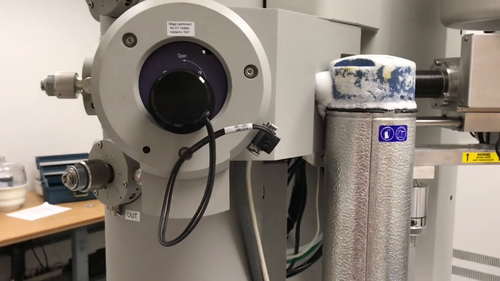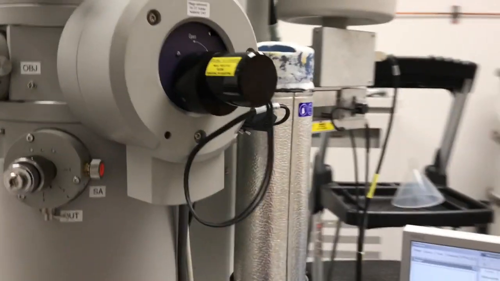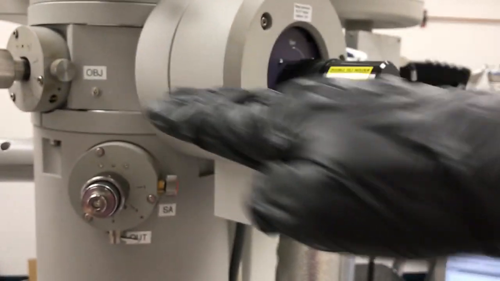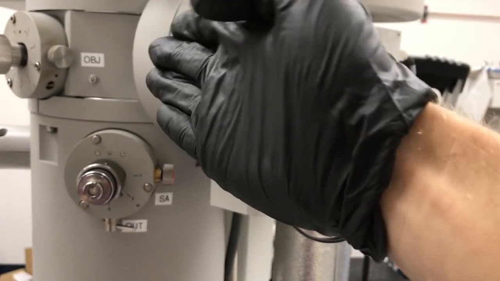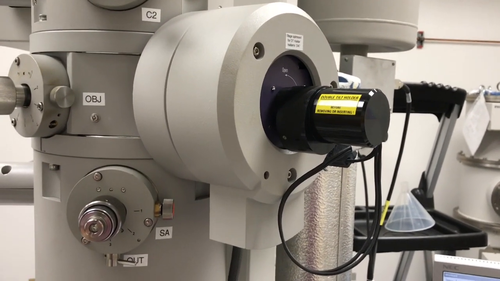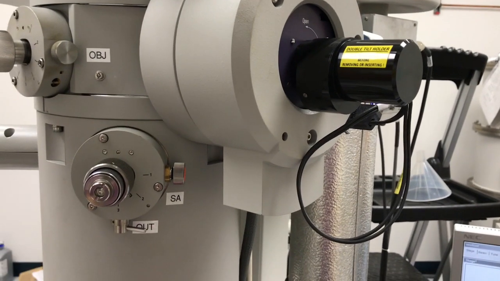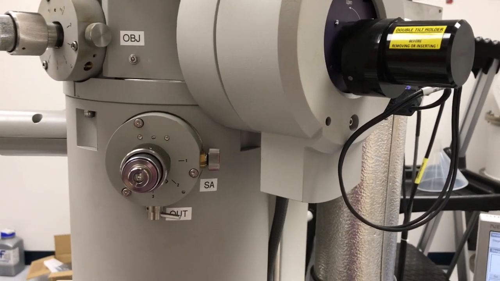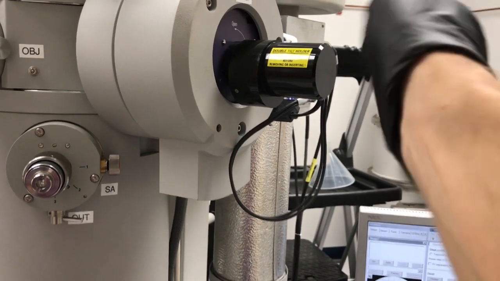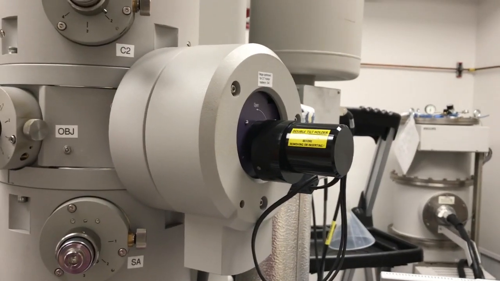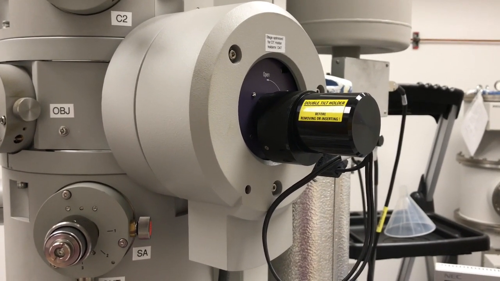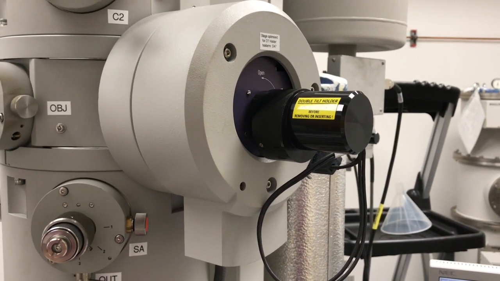So the two tilt axes of the holder: if you look here at the holder, there's the long axis that runs into the column here. I can tilt the holder like this, about this long axis of the holder. That's called the alpha tilt on this particular instrument. The other tilt axis is perpendicular to the long axis and actually goes like this, and that is known as the beta tilt. So we need both of those tilt axes if we're going to perform effective two-beam imaging. It can't be done with a single tilt specimen or a single tilt holder.